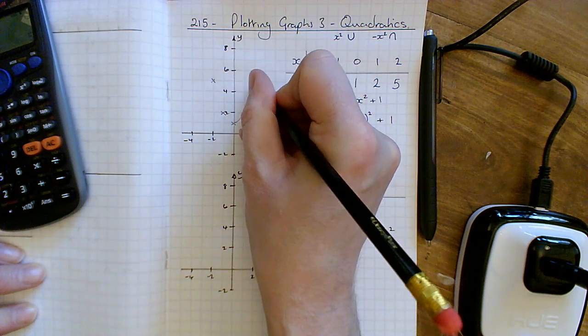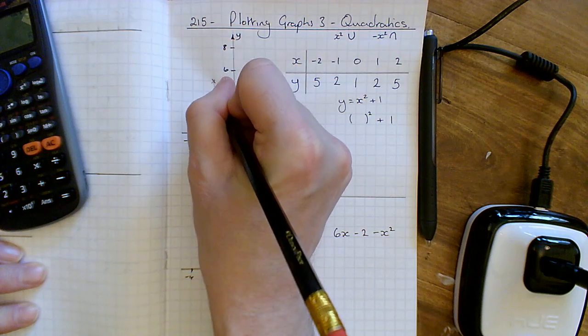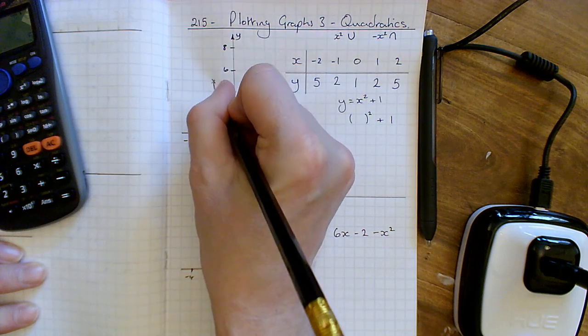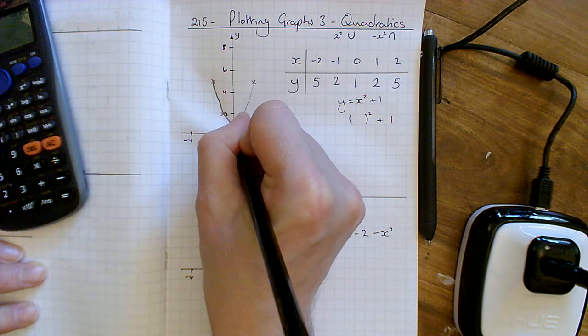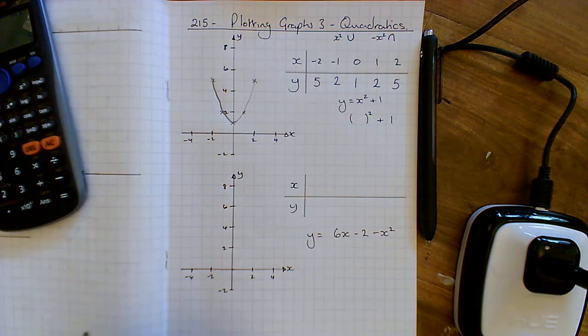So go up to there, that seems okay to me. Come down, oops, pencil needs to sharpen. Let's do that next lesson, and that's where I got a bit rubbish, bit wobbly all over the place.